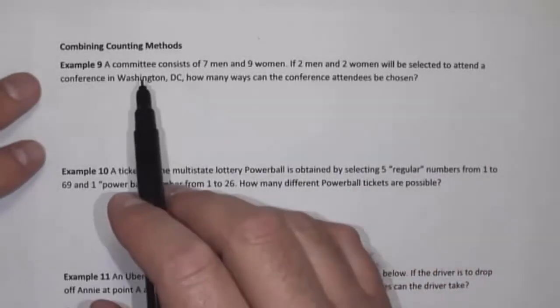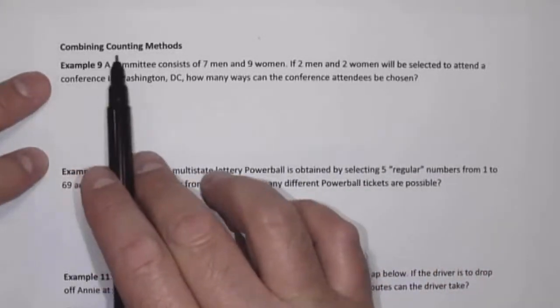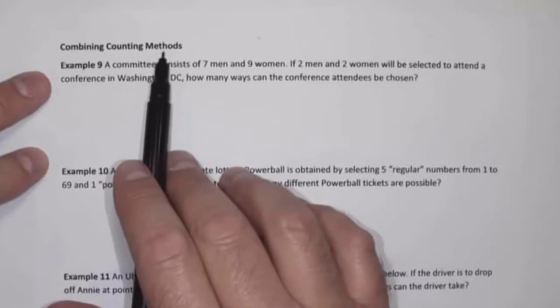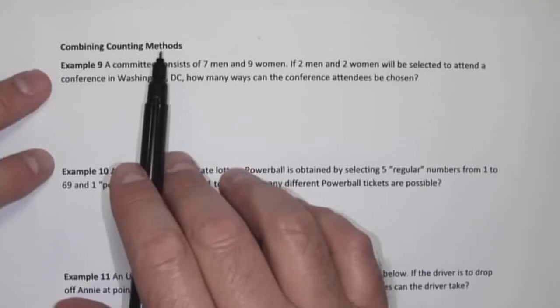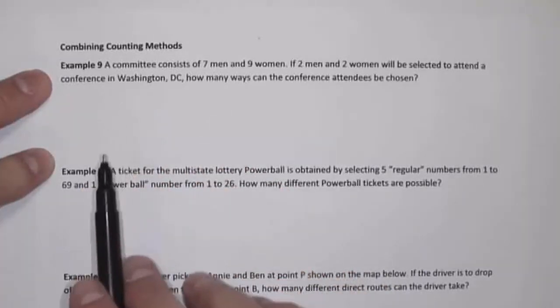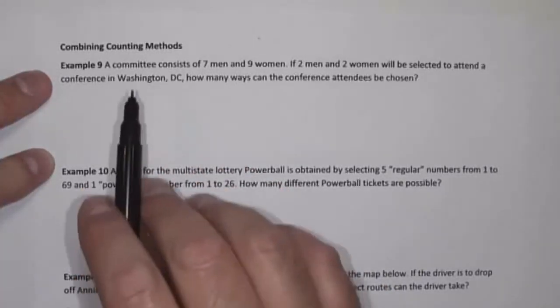So in this video, we're going to look at scenarios where we have to combine counting methods. We may have to combine a couple of permutations together, or we may have to combine combinations together in order to determine the number of ways that something can occur. We'll take a look at this through a couple of different examples.